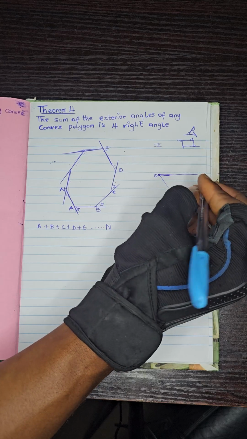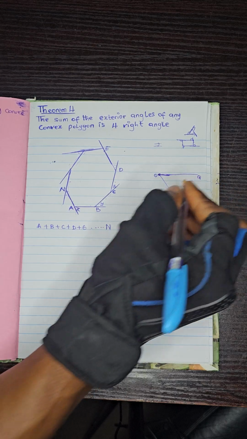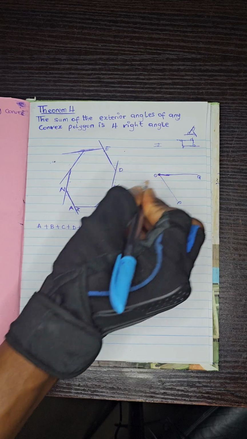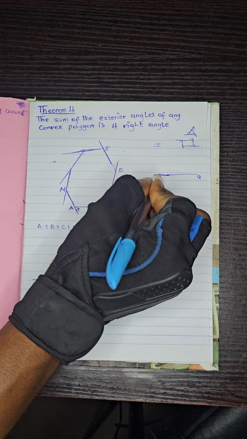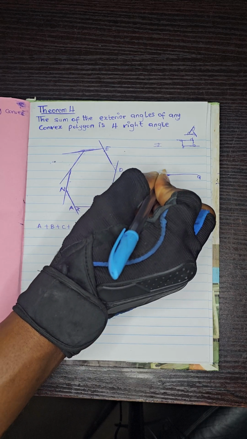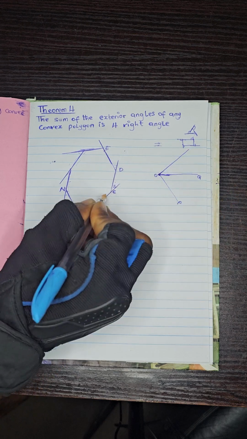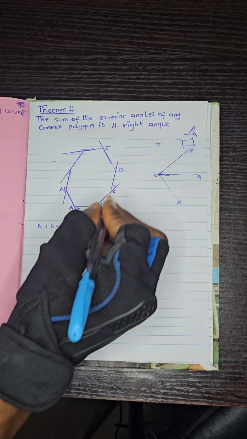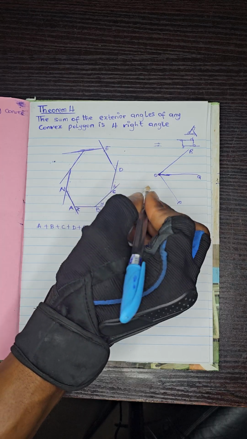I'll call here Q. This is the next one. I'll do another like this, trying to make it parallel, so it will follow the same direction. I'll call here R. This is the next one. It bends.